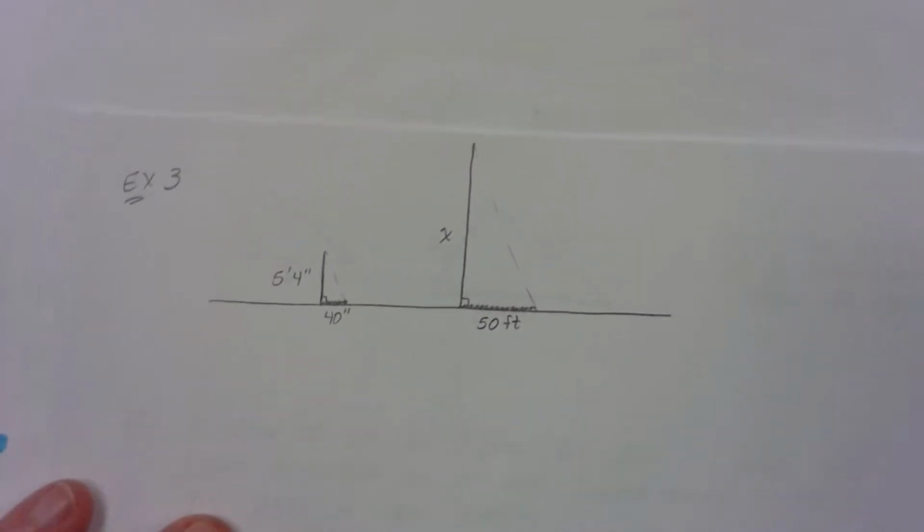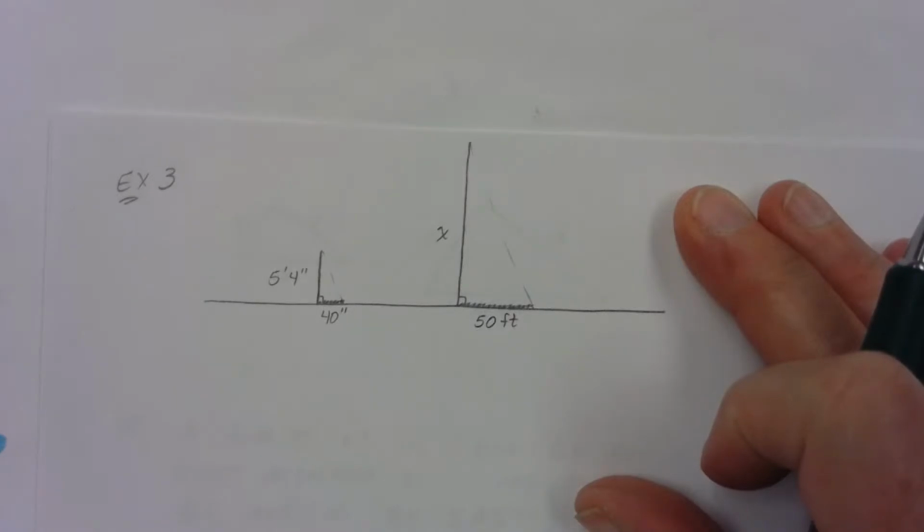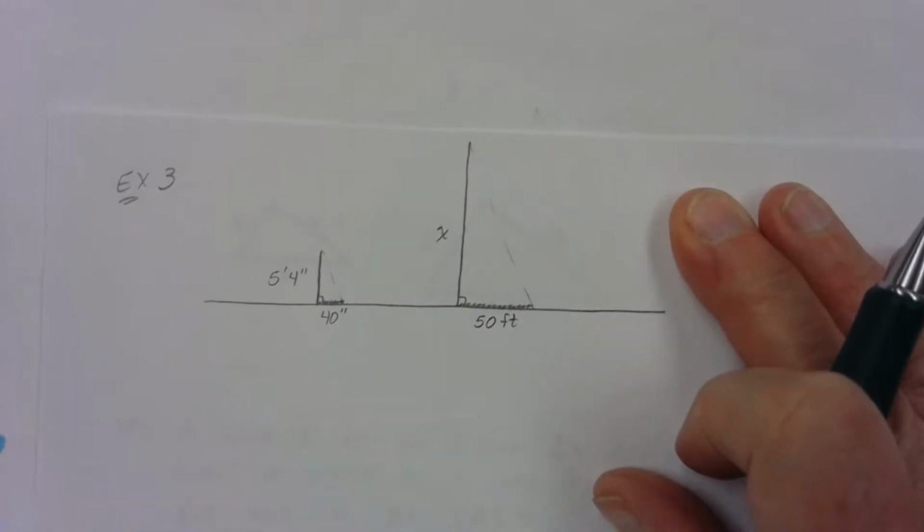This has to do with a situation. I'll read it to you so you can understand the diagram. Example 3 says, hang on, turn the page. It says, a flagpole casts a shadow that is 50 feet long. At the same time, a woman standing nearby who is 5 feet 4 inches tall casts a shadow that is 40 inches long. How tall is the flagpole to the nearest foot?